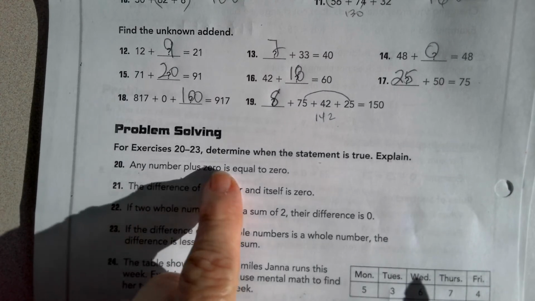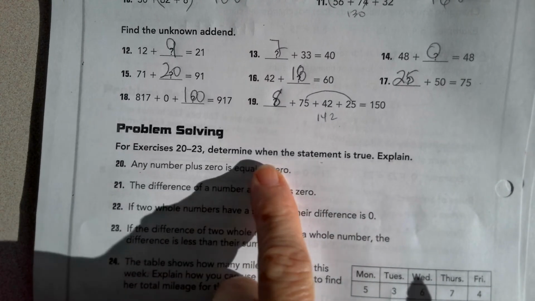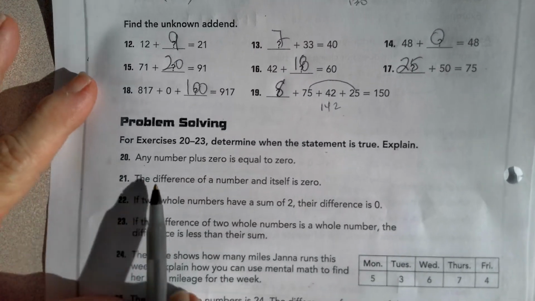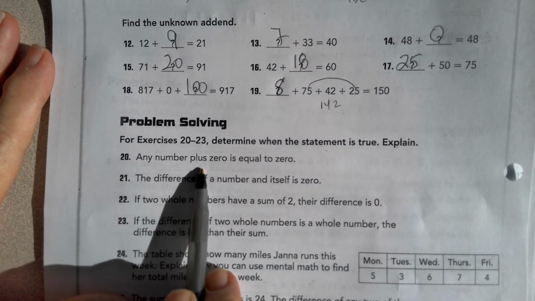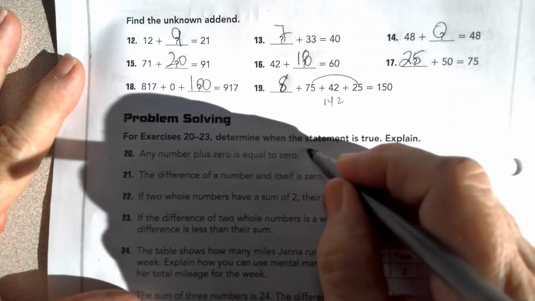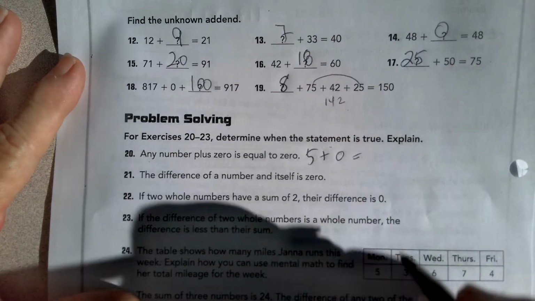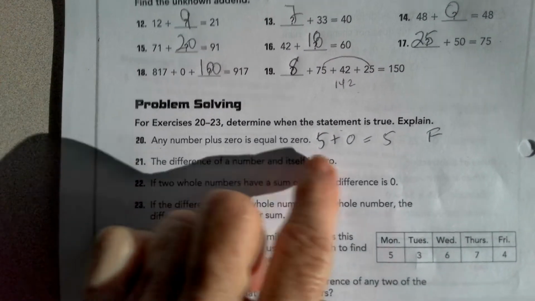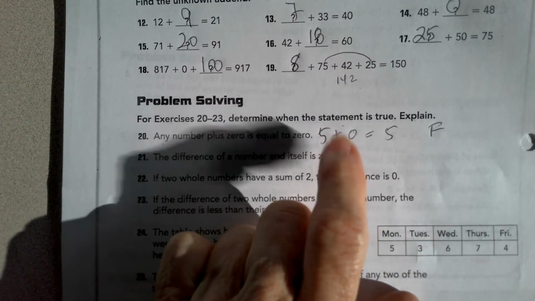A number, hold on a second. Determine when the statement is true. And we're not going to explain. Any number plus 0 is equal to 0. Is that true? No. In fact, I'll give you an example. 5 plus 0, what does that equal? 5. So that's false. Put a false. 5 plus 0 is 5. Yeah, go ahead and do that.